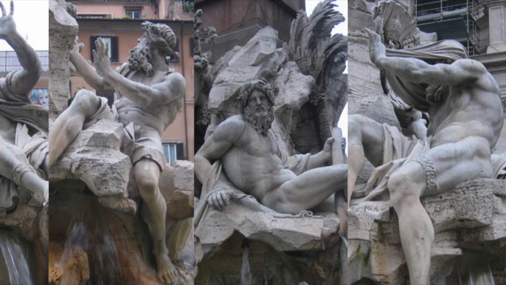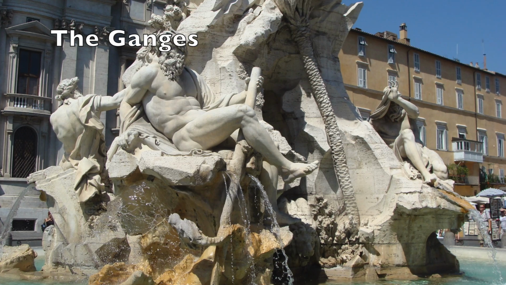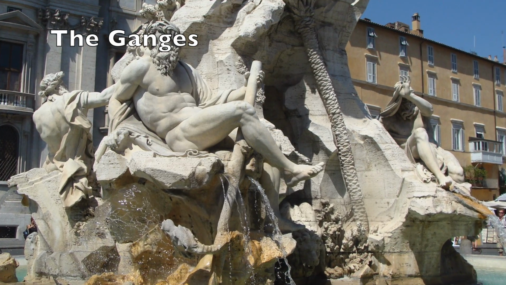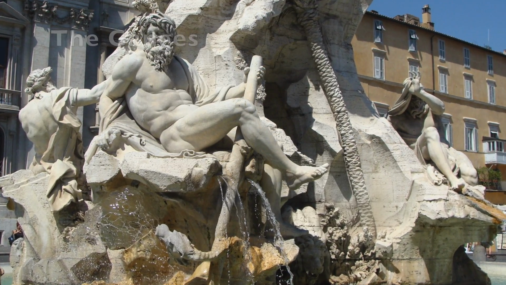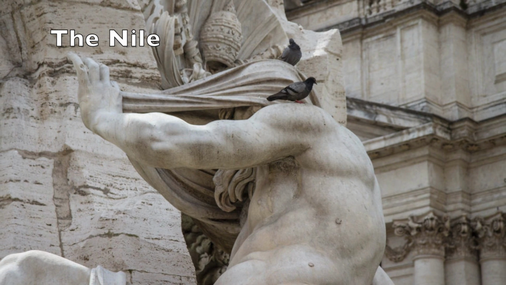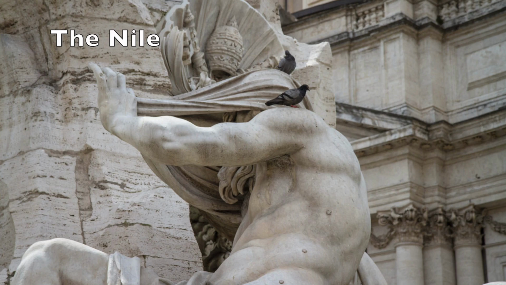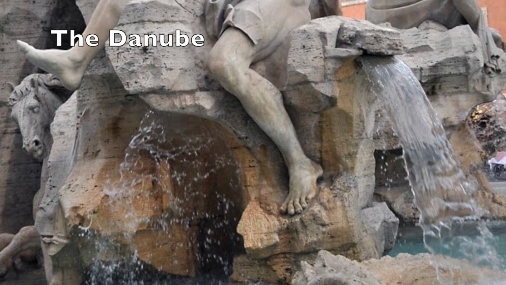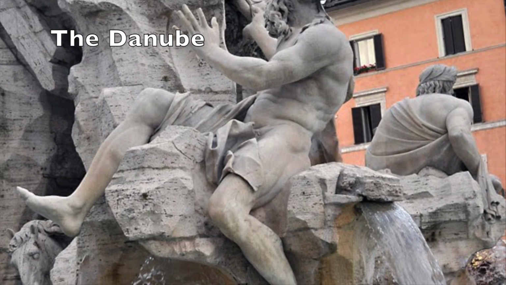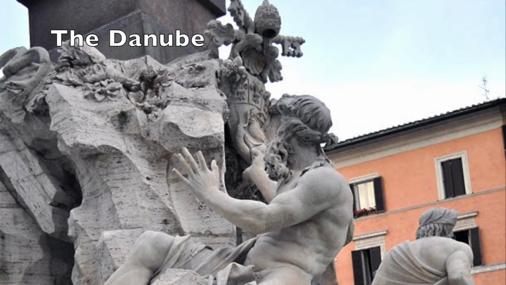The Ganges carries a long paddle representing the river's navigability. The Nile's head is draped with a loose piece of cloth to represent that no one at the time knew exactly where the Nile source was. The Danube touches the Pope's personal coat of arms since it is the largest river closest to Rome.